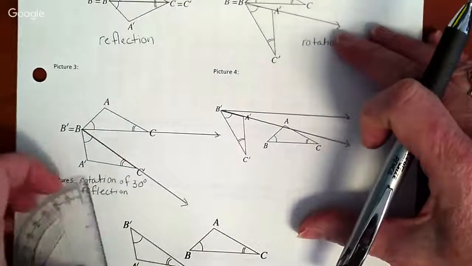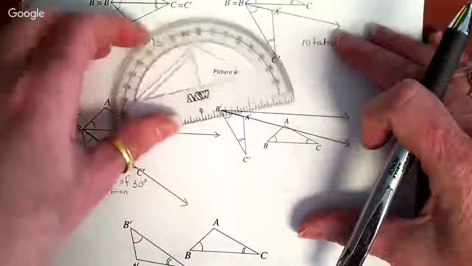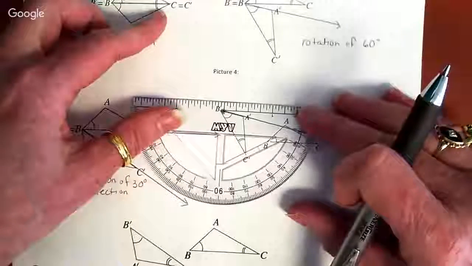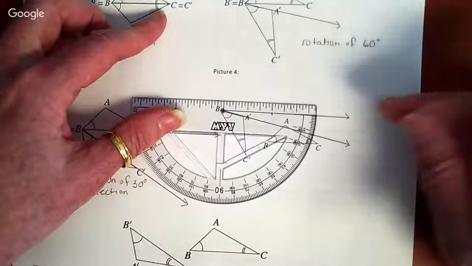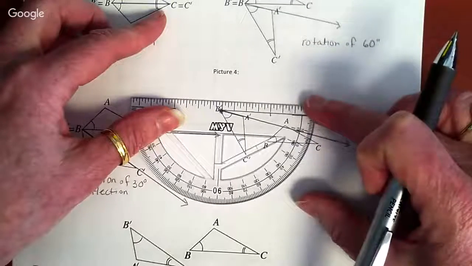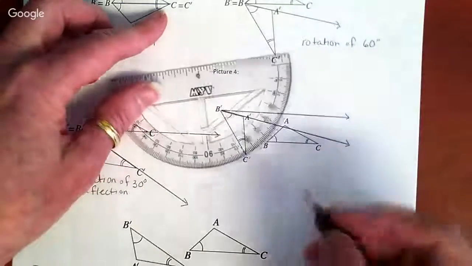I have my translation up and to the left, and then I need to find how many degrees I've rotated that, which is about 12.